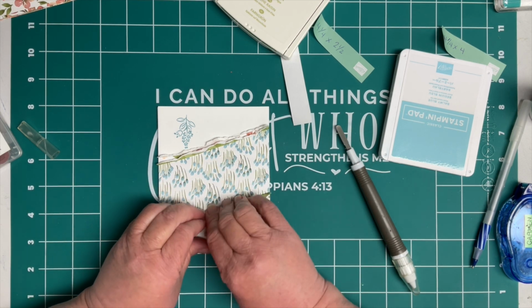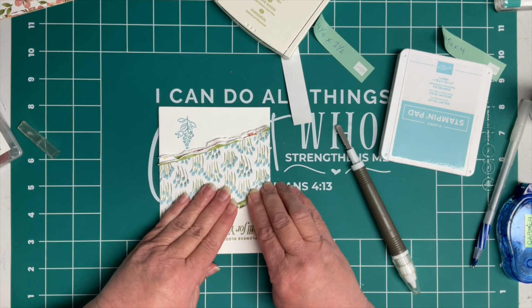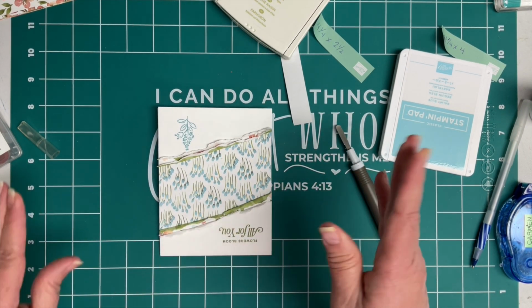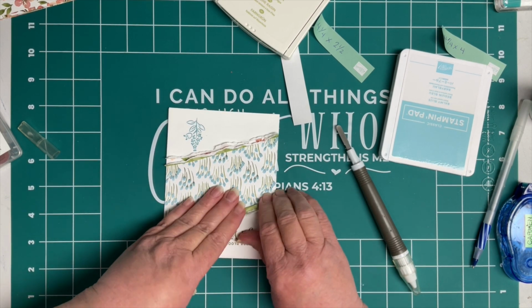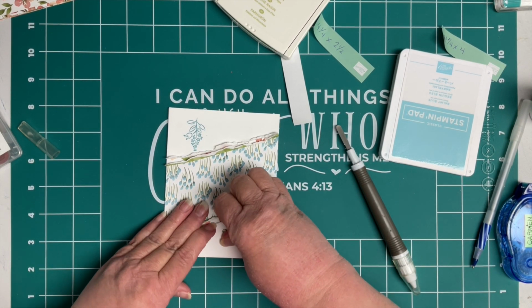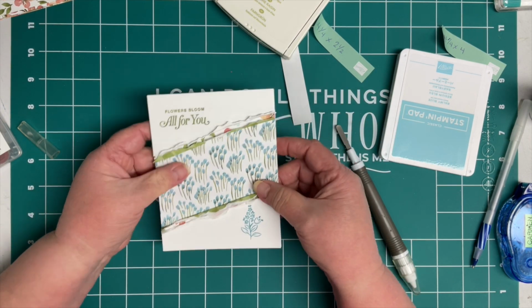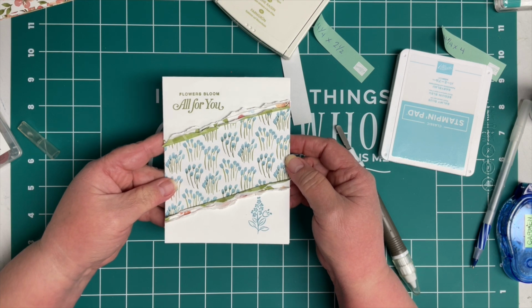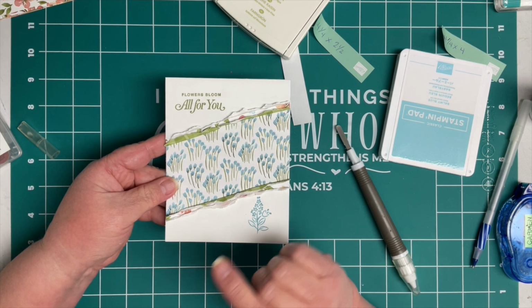But it makes sense. That's why you really need to roll this back, because you want it to look like it's broken open, right? Okay. So there we go. That looks pretty good, I think. I like it. Okay, now we're going to clean up this mess and get on to the easier one.